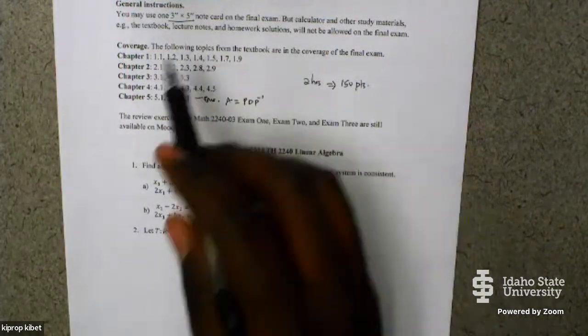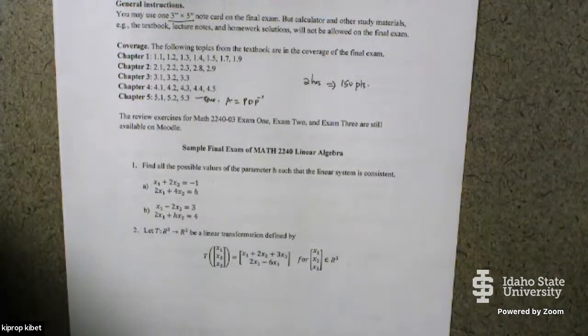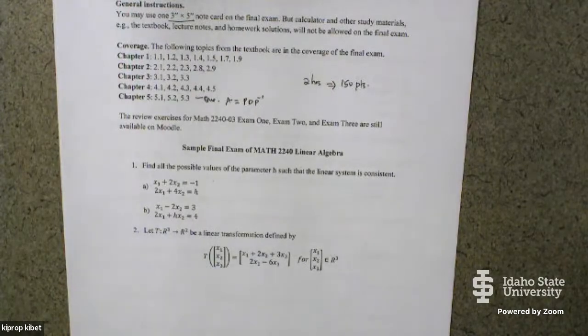You'll just come with a note card: no calculators, no textbook, no exercise book. Don't come with your calculator. Just come with your note card.